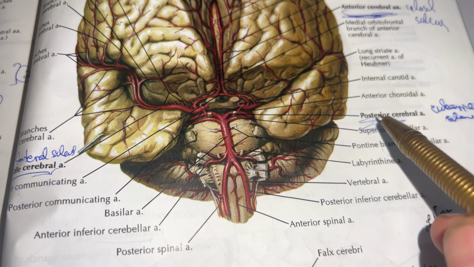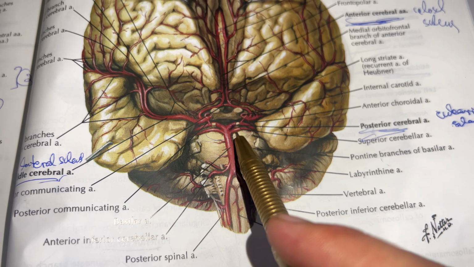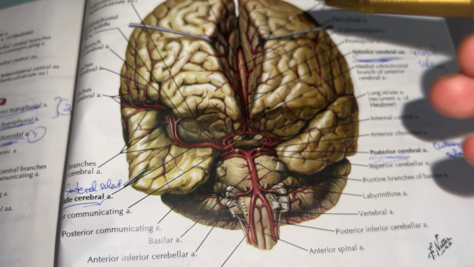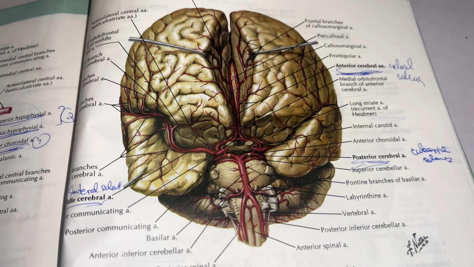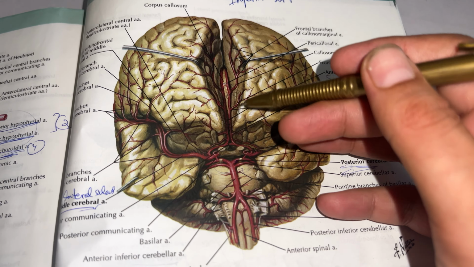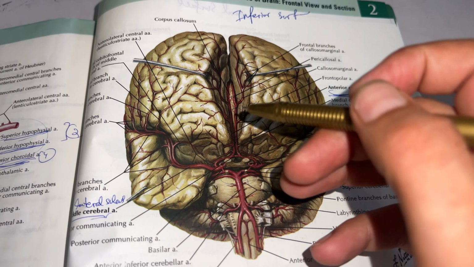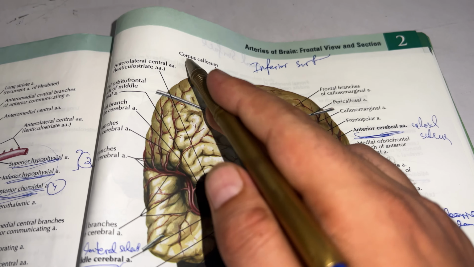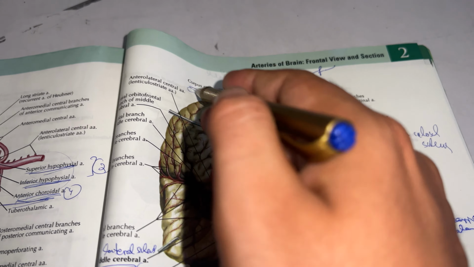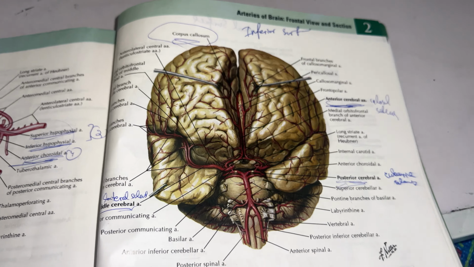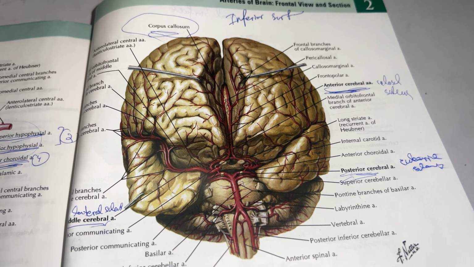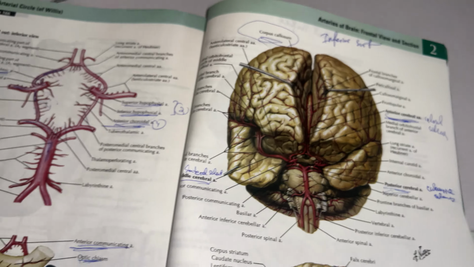So the posterior cerebral artery is in the calcarine sulcus, the middle cerebral artery in the lateral sulcus, while the anterior cerebral artery is in the callosal sulcus just above the corpus callosum. You can see this is the corpus callosum, and just above it is the callosal sulcus, in which there is the location of the anterior cerebral artery.